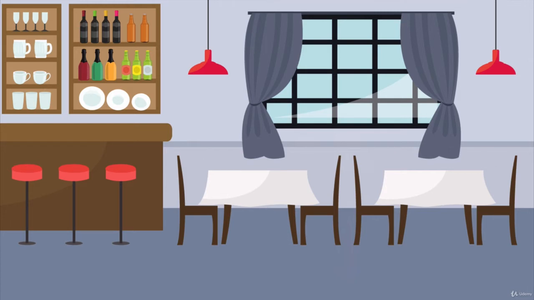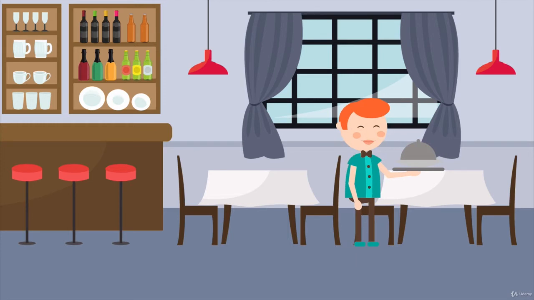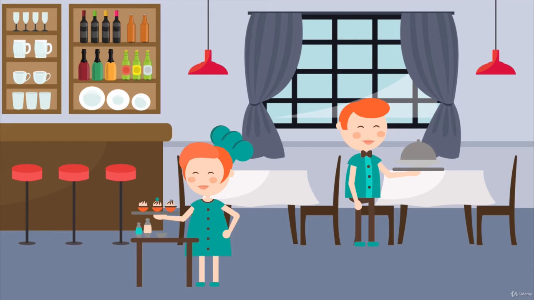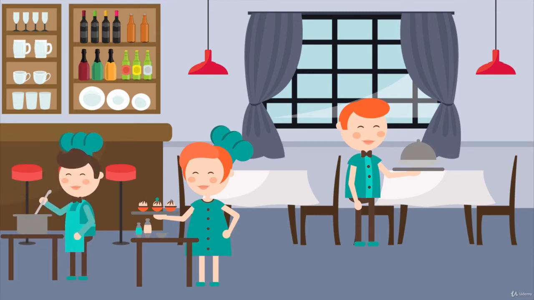So as your program gets more complex and more interesting, what you want to do is modularize. You want to make it more abstract and separate out different jobs. So you'll have the waiter who actually brings the food to the customers. You'll have the pastry chef who makes the cakes. You'll have the sous chef and the chef who does the rest of the cooking.